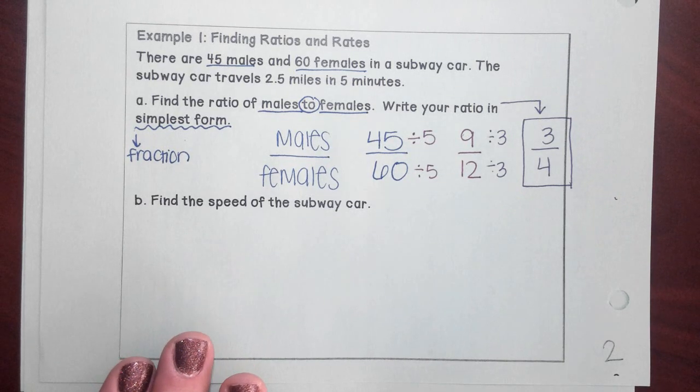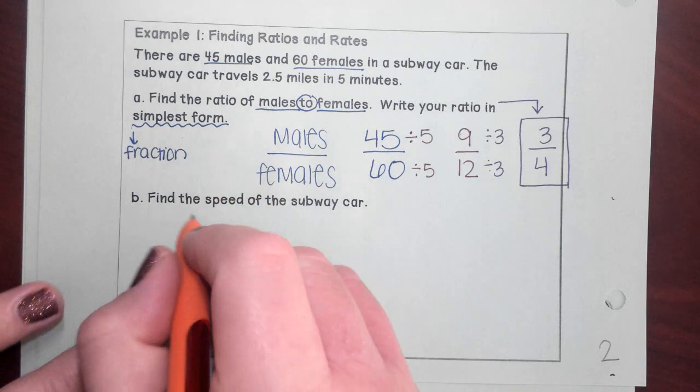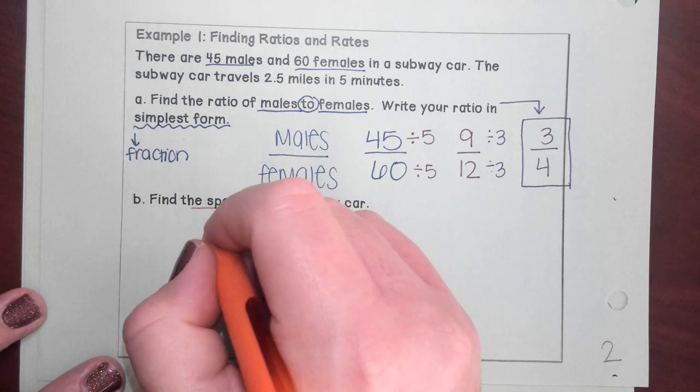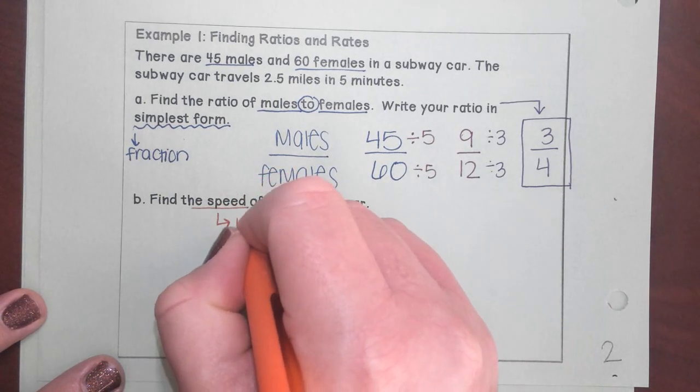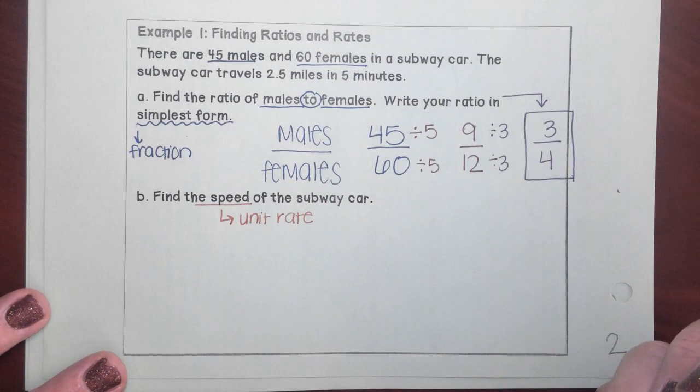All right, let's look at B. We want to find the speed of the subway car. Well, when they're asking us for the speed, they're asking us how fast it's going per minute. So what we're really going to find here is our unit rate. Whenever they're asking for speed, they're asking for the unit rate.